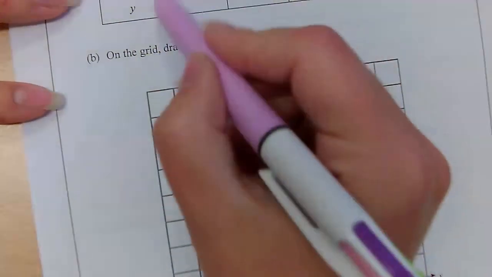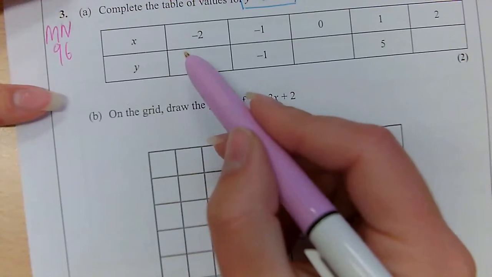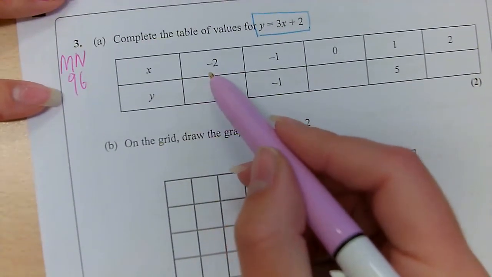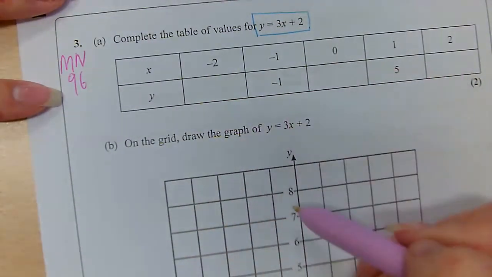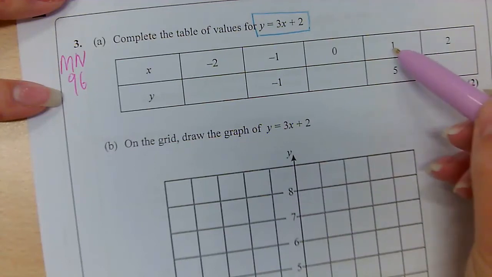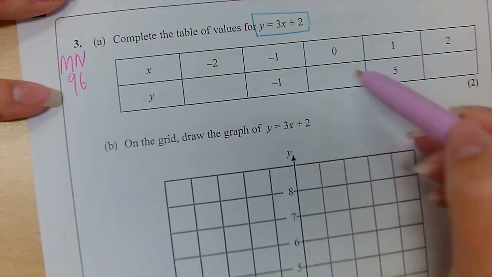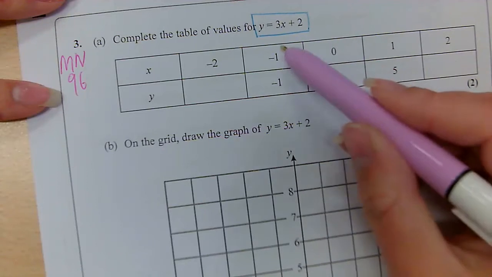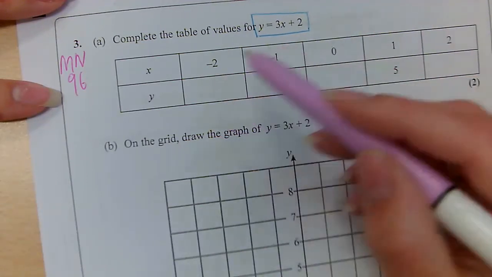I would never start by substituting in -2. I just wouldn't. You're going to mess up on minus numbers far more easily than if you start on the plus numbers. I tend to start on 1, then I'll tend to do 0, 2, do the positive numbers first, work out what the pattern is, and then try the minus numbers.